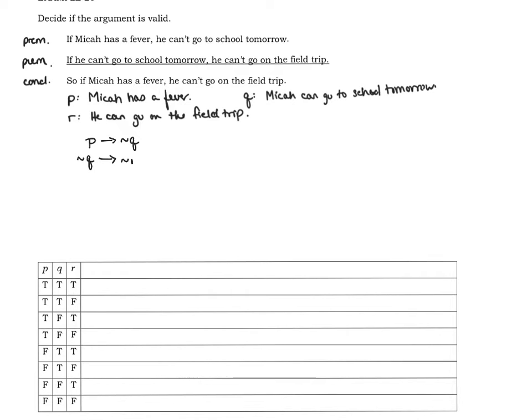So not R. The conclusion is, if Micah has a fever, which is P, then we use our if-then arrow, he's not going on the field trip, so not R.